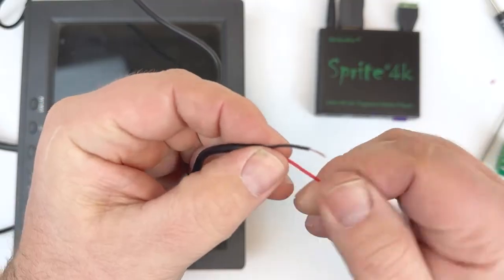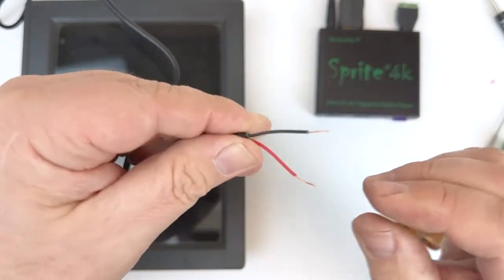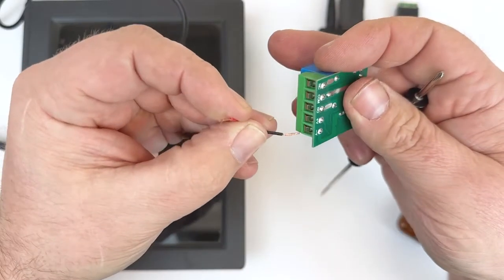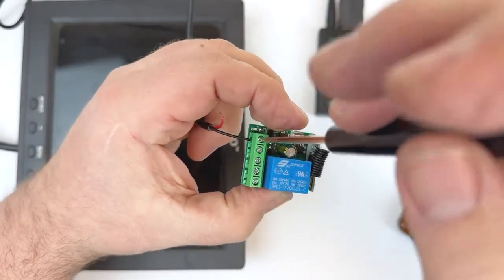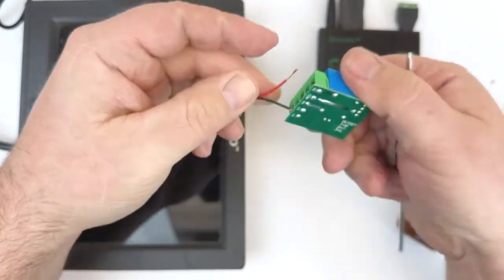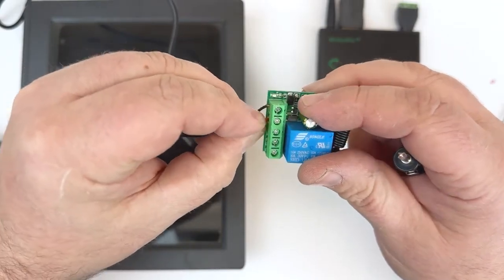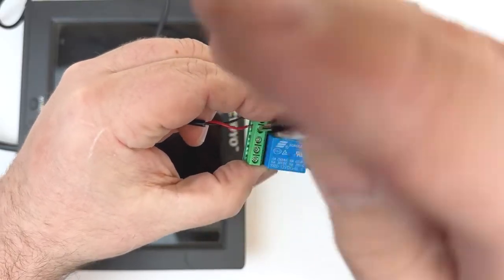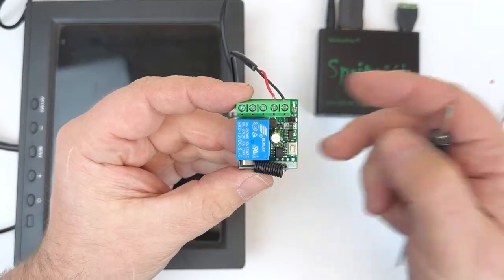And we can wire these now into the terminals for positive and negative voltage on the wireless remote. Red will be positive, black will be negative. I'll go ahead and put the negative here into V minus and tighten that down. And the positive is right next to it there. So we'll go ahead and insert that. Tighten that. And that should power on the relay.